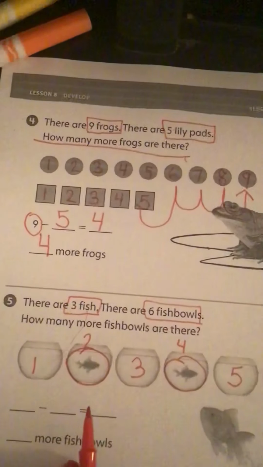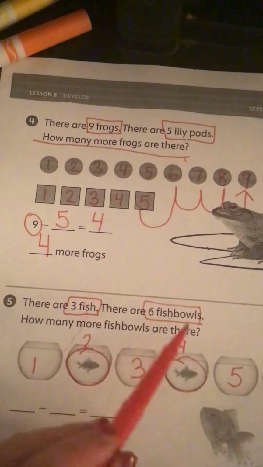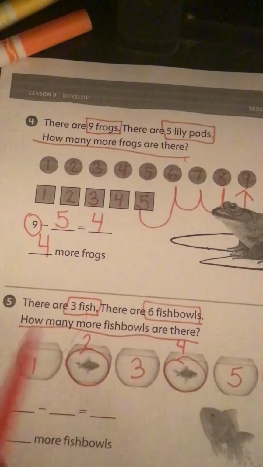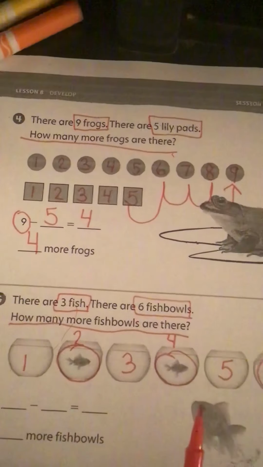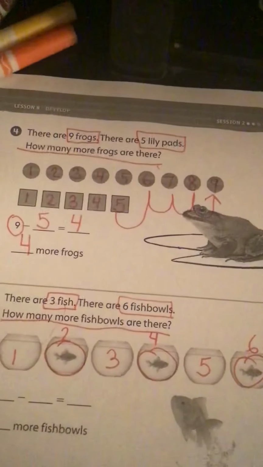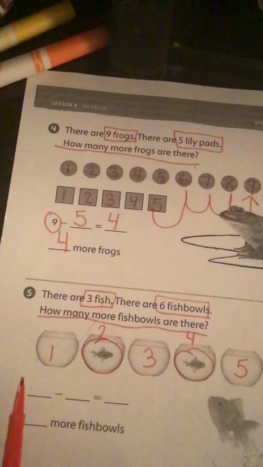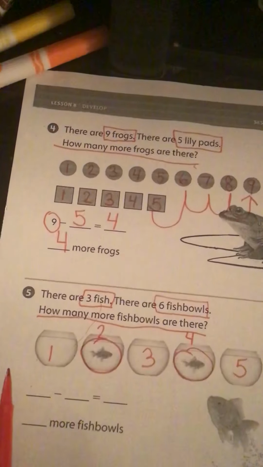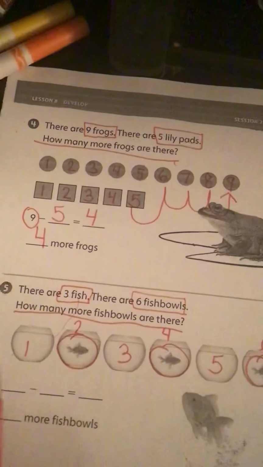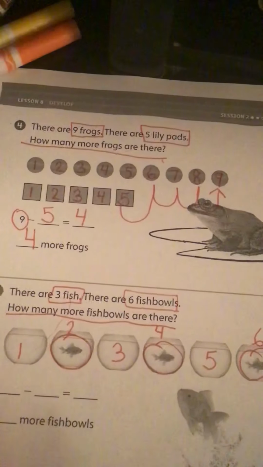What are we trying to find out? Yep, how many more fish bowls are there? So, Evan, how could we subtract to find out how many more fish bowls there are? What should we start with? Remember, when we subtract, we always start with the biggest number. So how many fish bowls are there?